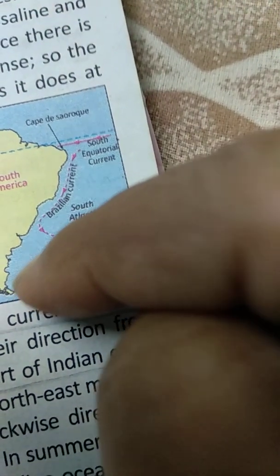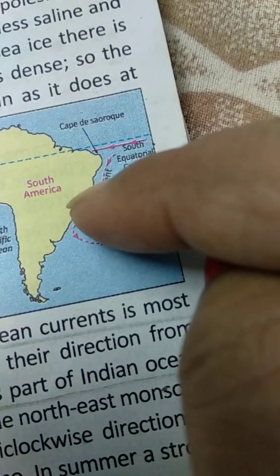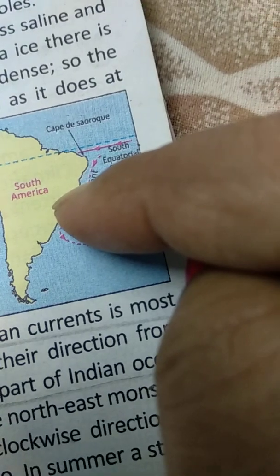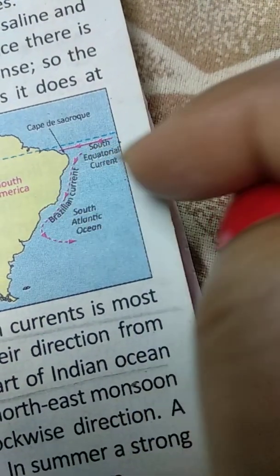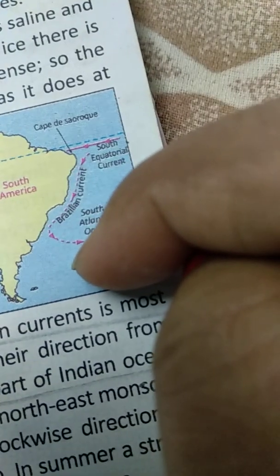As there is little land here, poleward of 40 degrees south latitude, the West Wind Drift circles all these major oceans, the Pacific, Atlantic, and Indian.